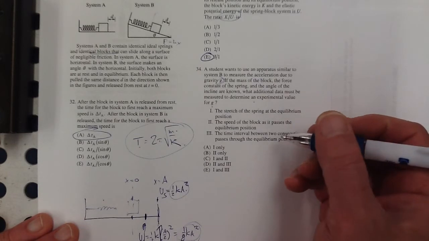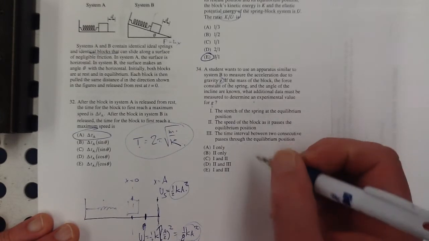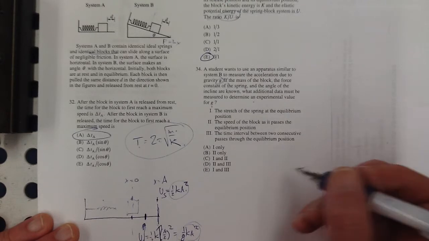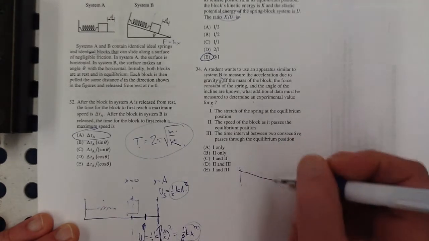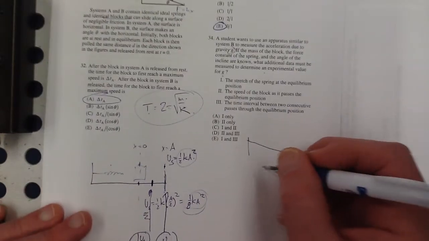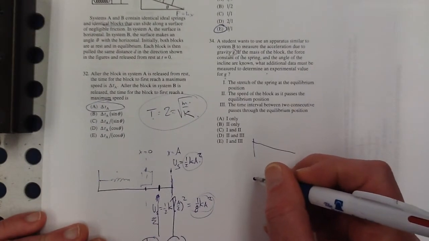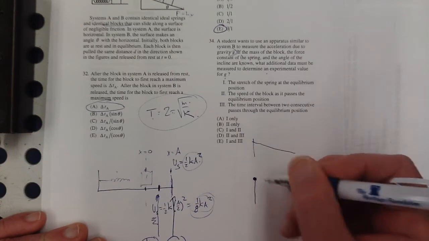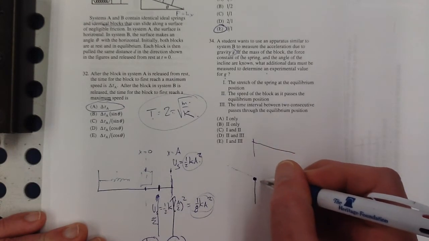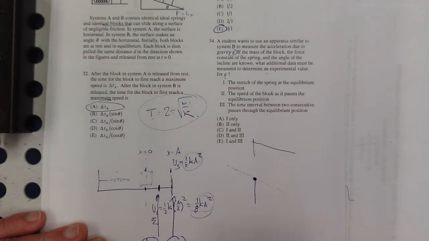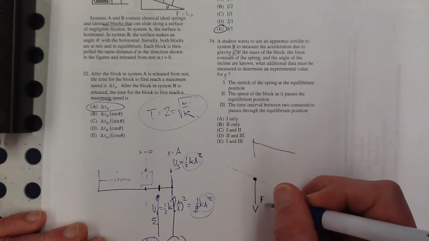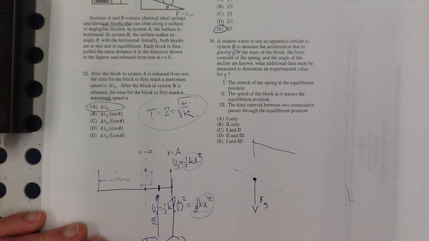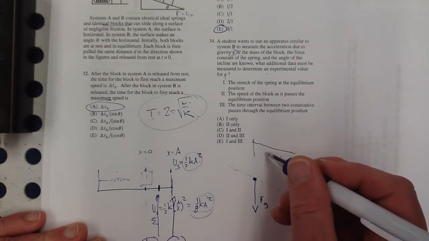So let's see. Let's make a force diagram for this thing. What they would need to do is come up with some kind of equation that has G in it, and then know everything else.